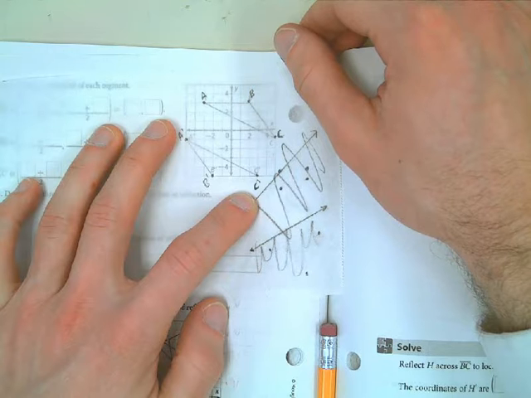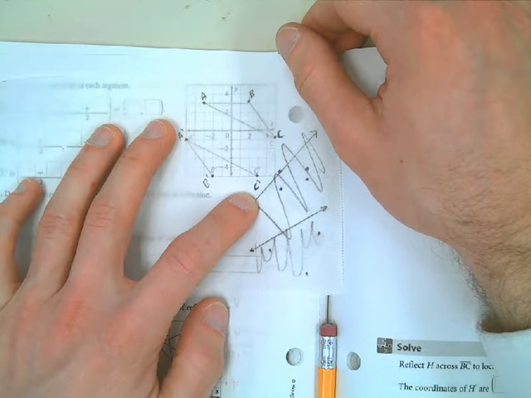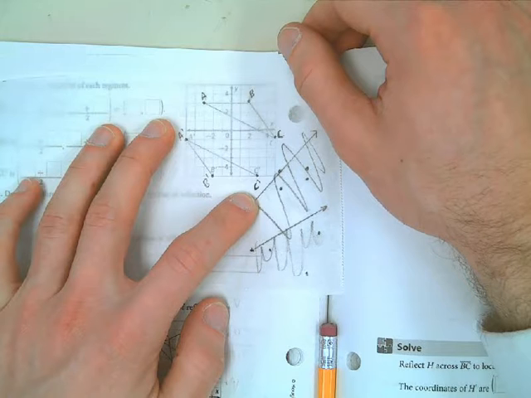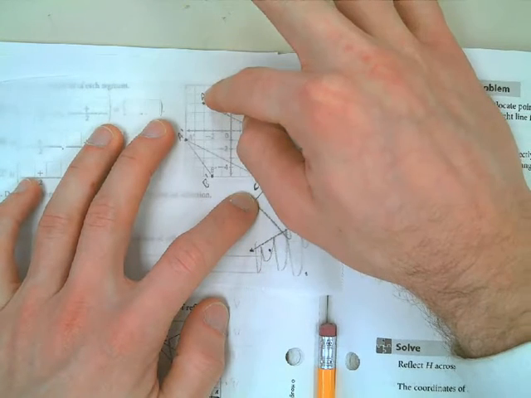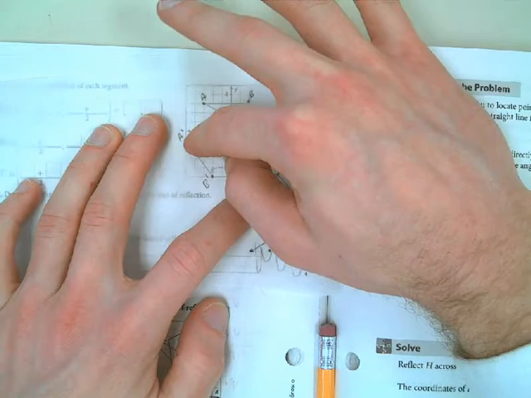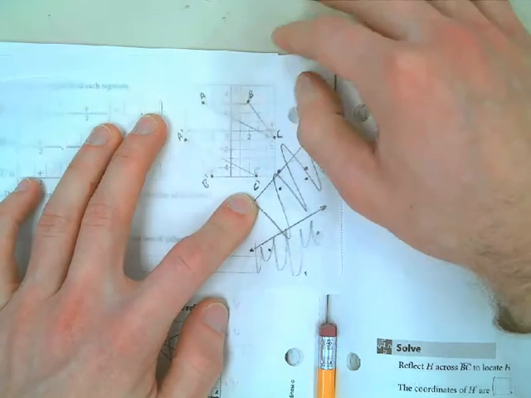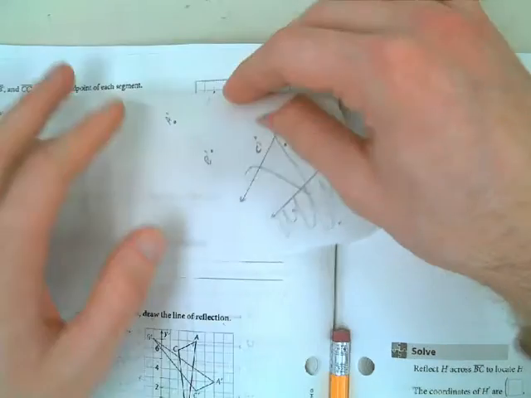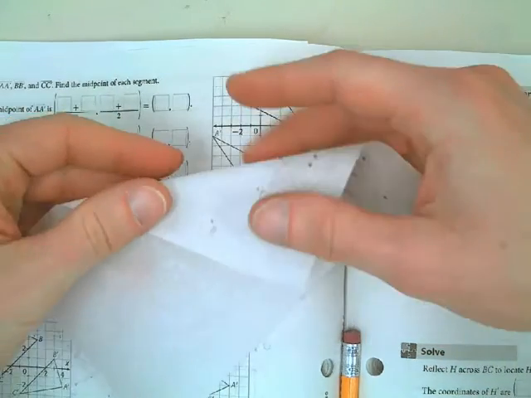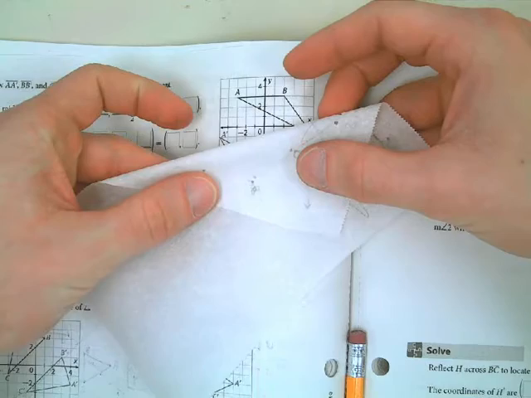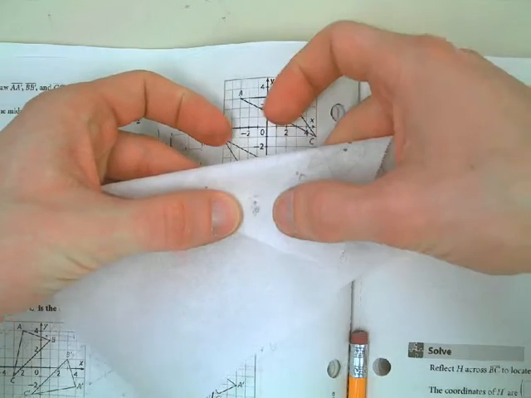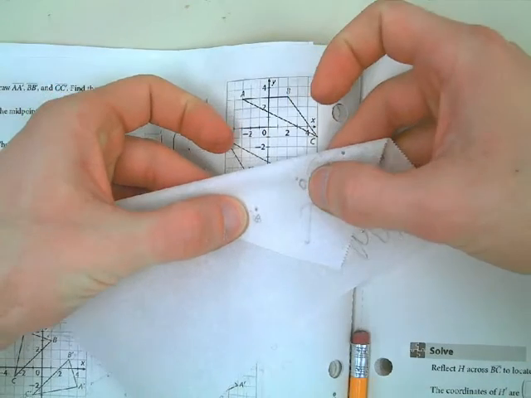Right, join the pre-image point A to its image A prime. Join the original point B to its image B prime. Join the pre-image C to its image C prime. Just take your paper and fold it carefully so that those points line up. So you can see here, I have B labeled. I can find B prime just right about there. I'm going to try and make sure that C lines up as well. Make sure those points line up, and then once they line up, go ahead and crease the paper.